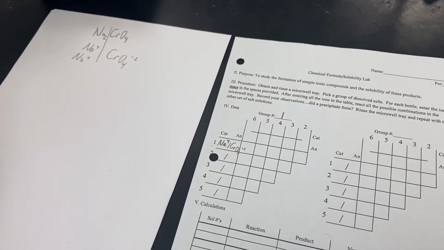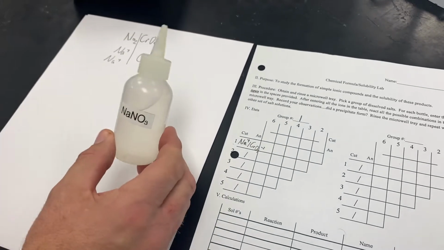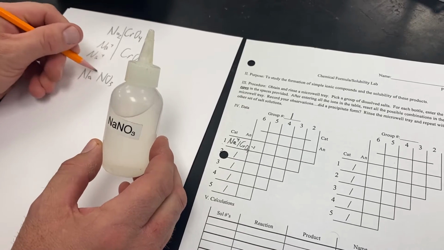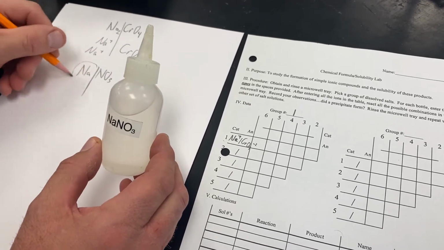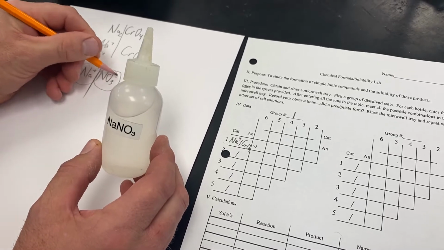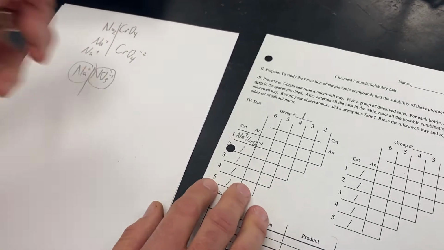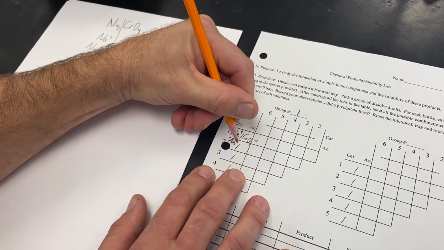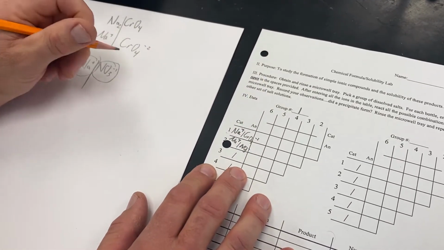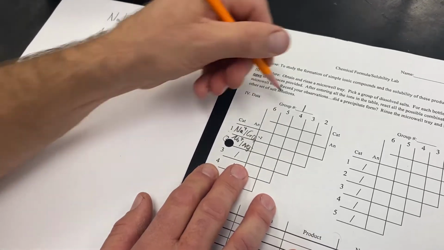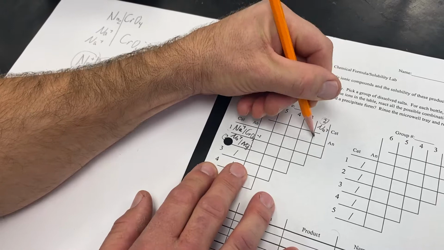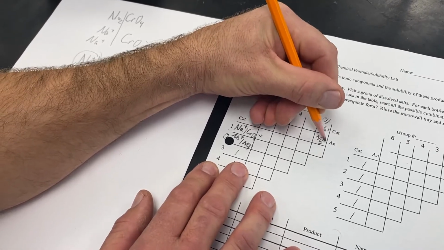Now we grab our second bottle, and it doesn't matter which one we grab. This one is NaNO3. When this breaks in half, we end up with Na, which has a positive charge, and NO3, which is nitrate, which has a minus charge. So our Na is our positive ion, and our NO3 is our negative ion. Notice that we have bottle number 2 here, but we also have bottle number 2 there. So this would also be Na and NO3.